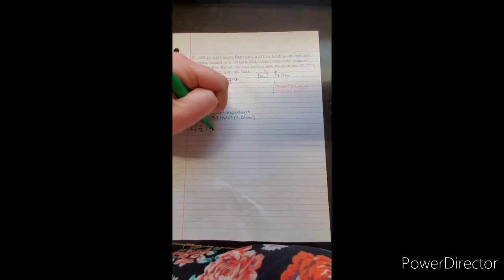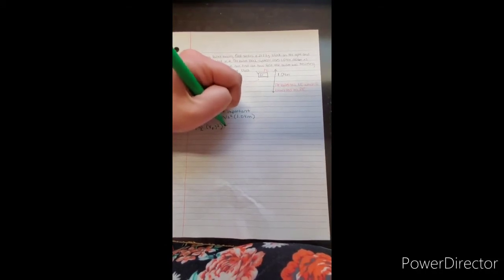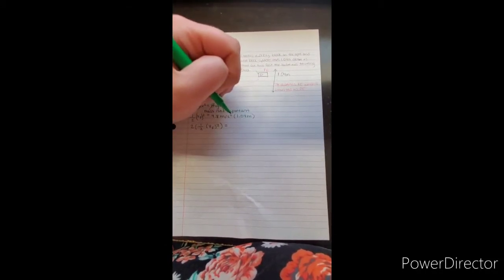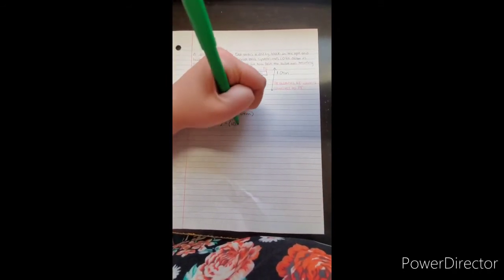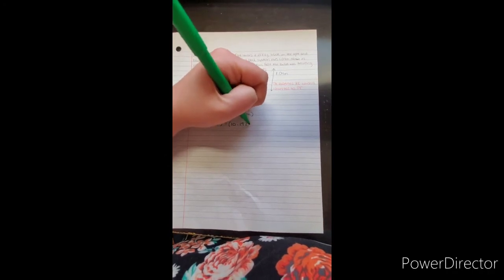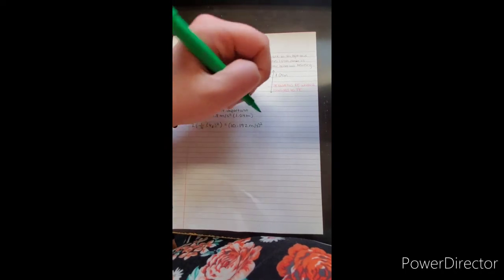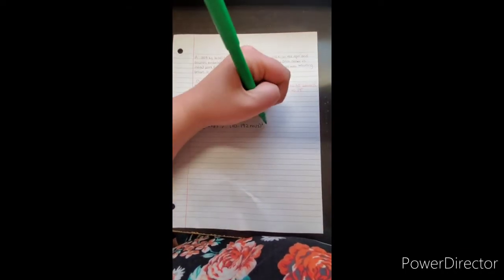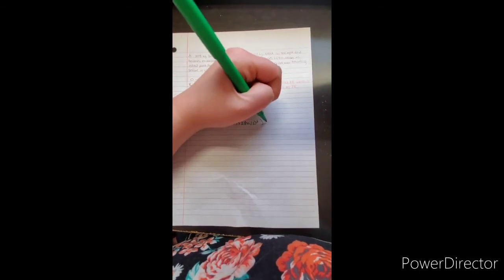So I have 1/2 v final squared is equal to 10.19 meters per second squared. To get rid of the 1/2, I multiplied both sides by 2. Half times 2 is 1, and 10.19 meters per second squared times 2 is 20.38 meters per second squared.